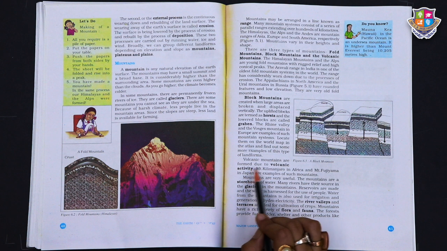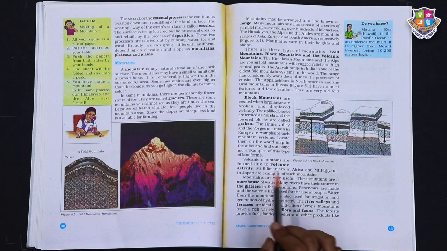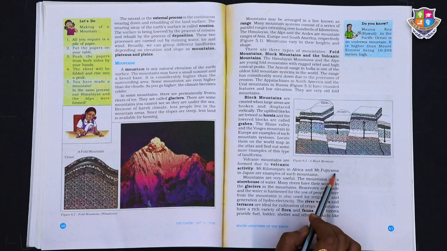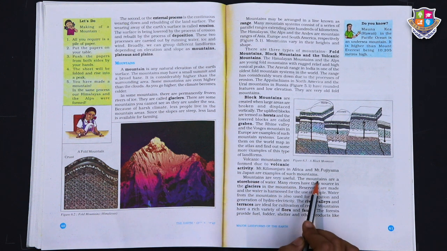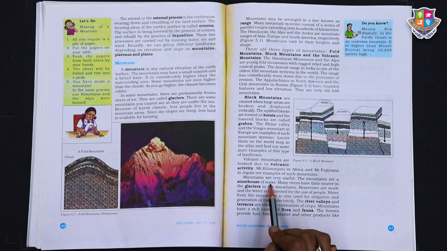Volcanic mountains are formed due to volcanic activity. Mount Kilimanjaro in Africa and Mount Fujiyama in Japan are examples of such mountains. Mountains are very useful. The mountains are a storehouse of water.